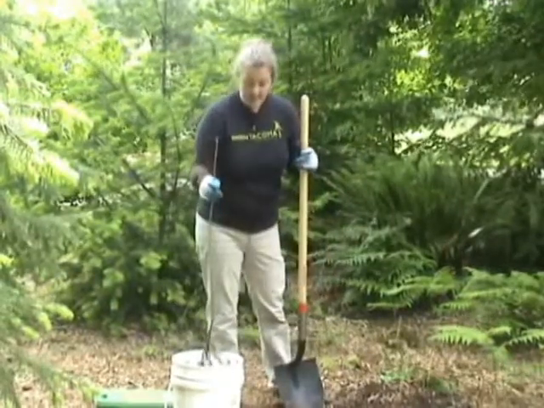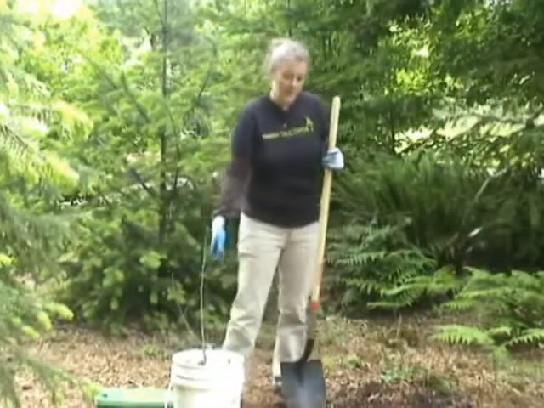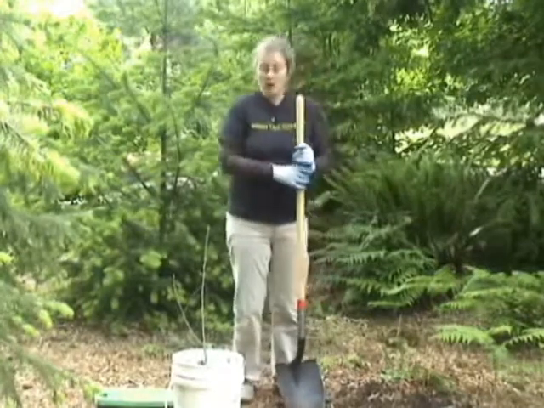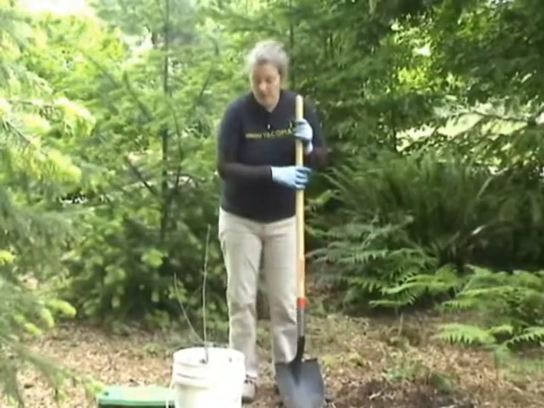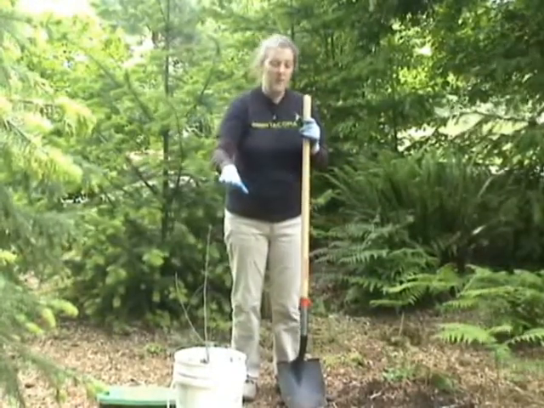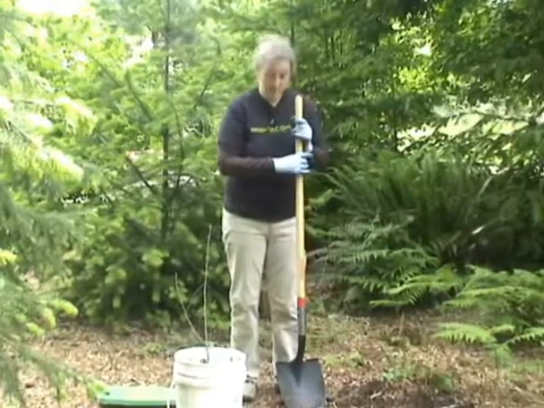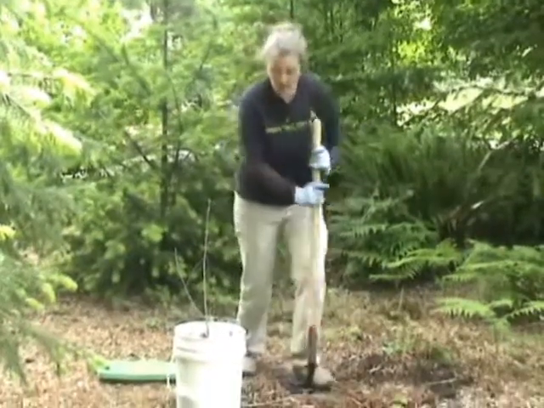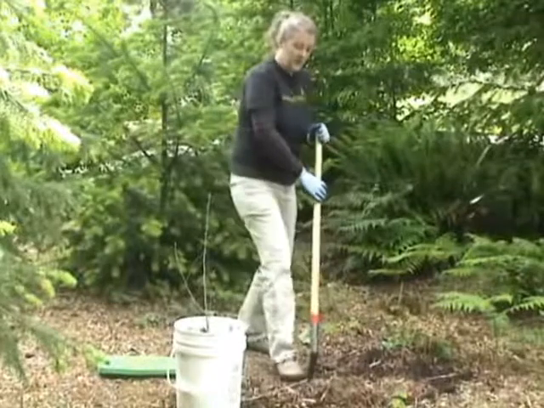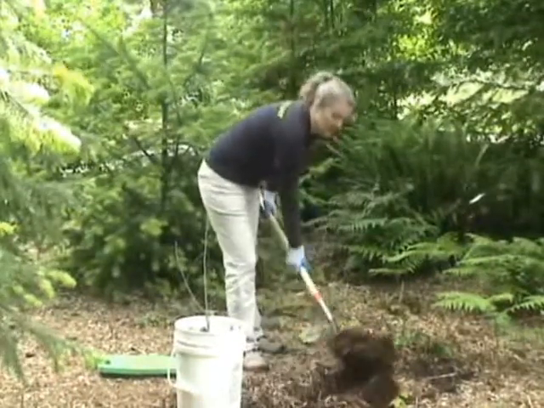For planting the bareroot plants, we use the same methods as container plants. We dig a hole that's deep enough to make the plant be level with the ground where the stem is not covered, and then at least as wide as the roots, which are usually more spread out than the container plants.